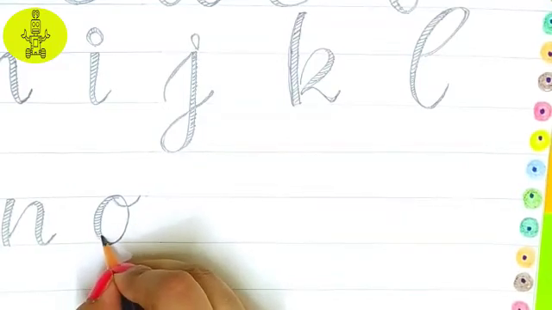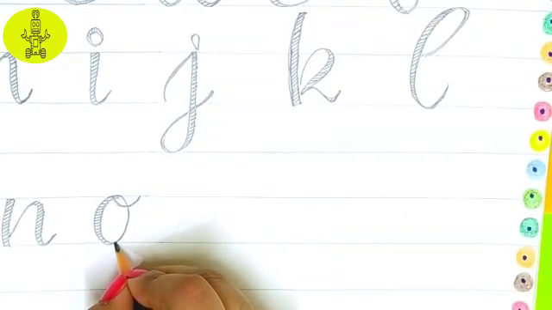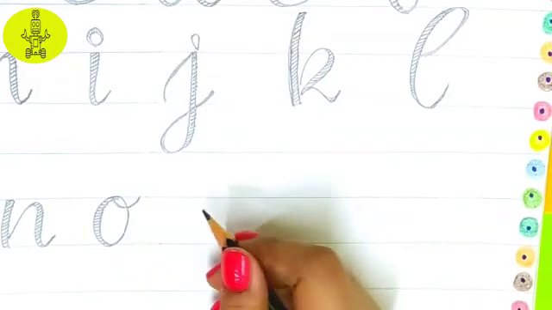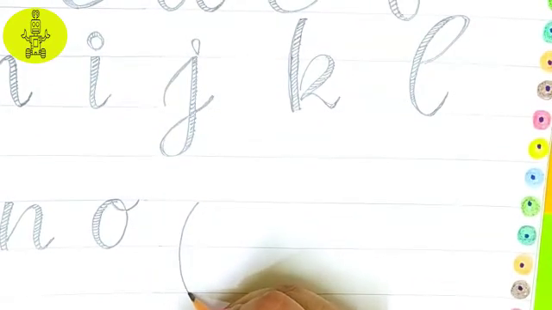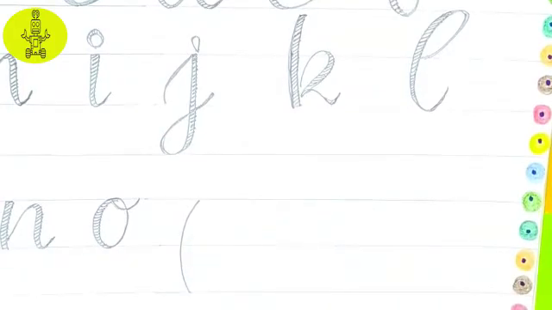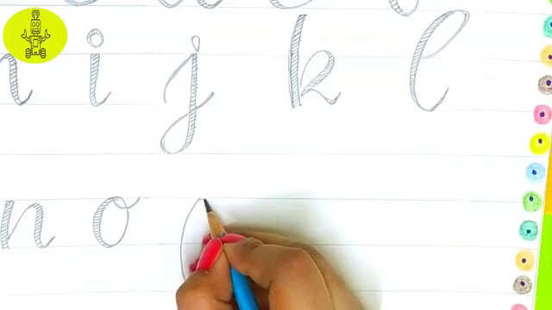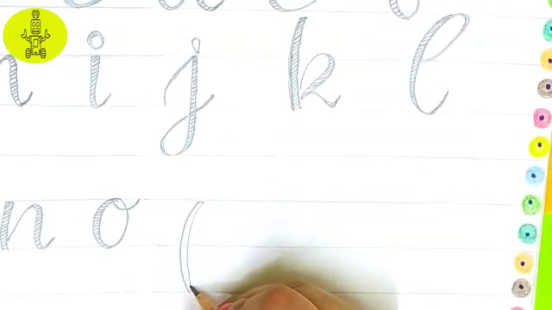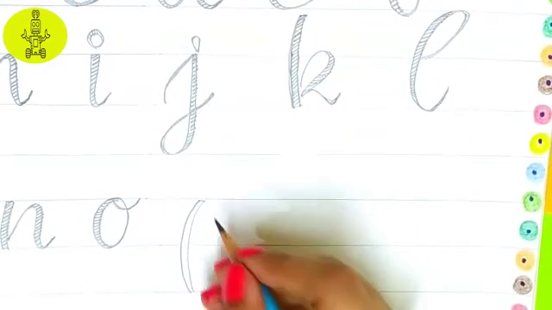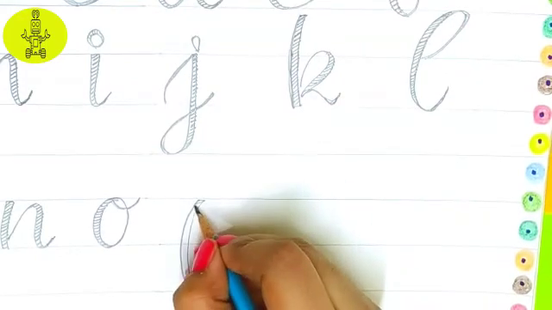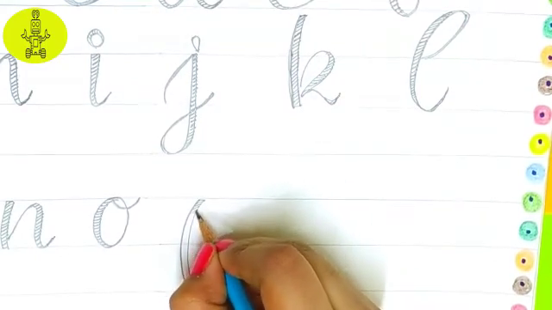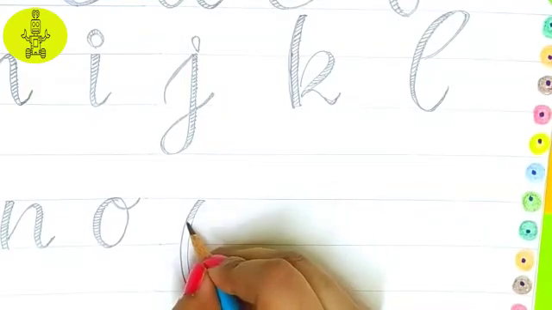Now after O, which is the letter? After O, the next letter is P. So it is a downward stroke. For letter P, we'll just make a downward stroke. Downward is always dark. So we'll just fill off the downward stroke with the strokes.